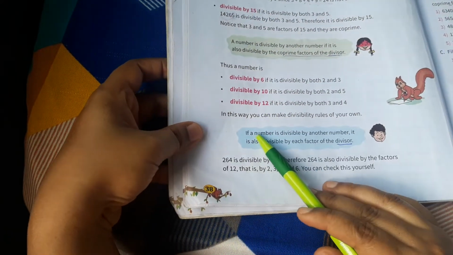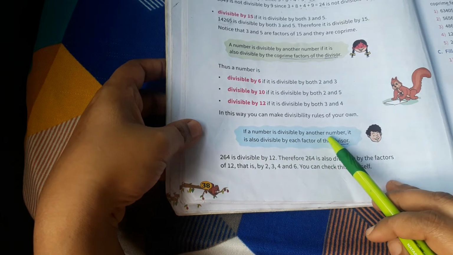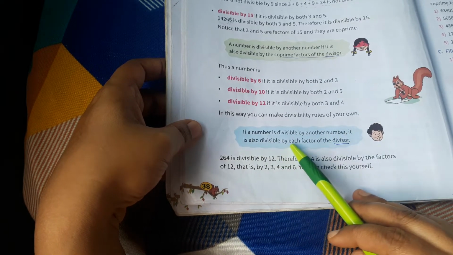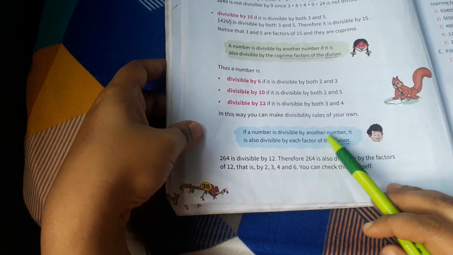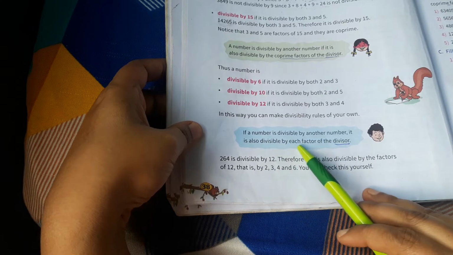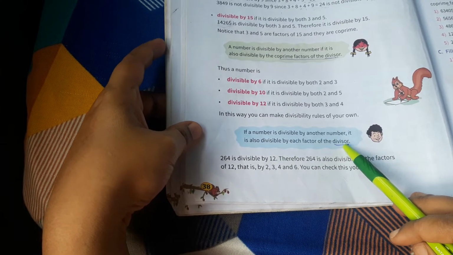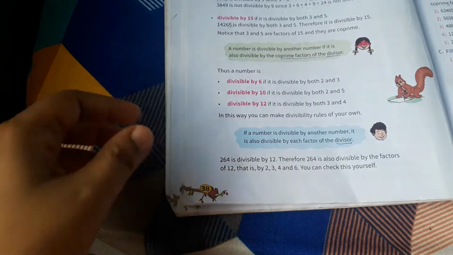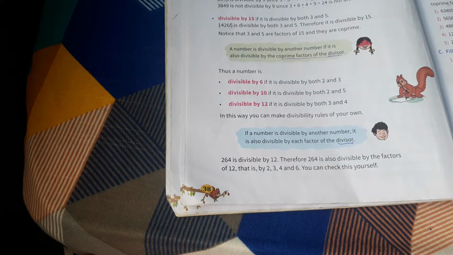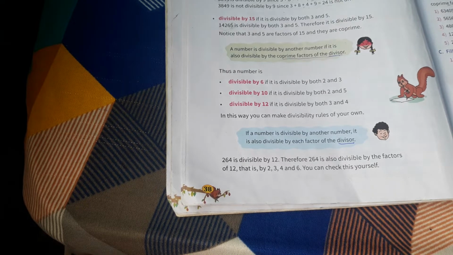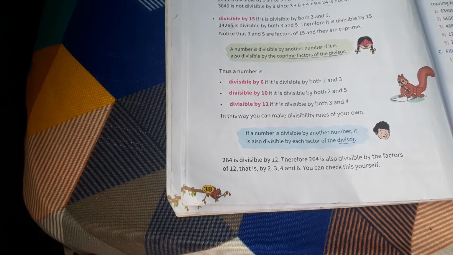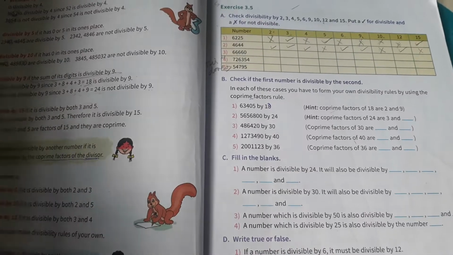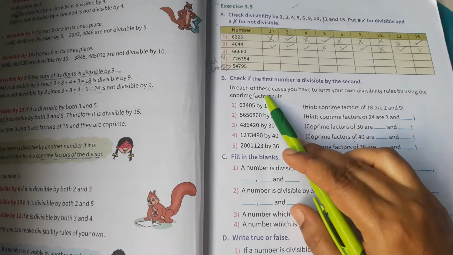And one more rule: if a number is divisible by another number, it is also divisible by each factor of the divisor. With the help of this also we can find our own rule. But in this question they especially asked to make your own divisibility rule with the coprime factors rule, by using the coprime factors rule.